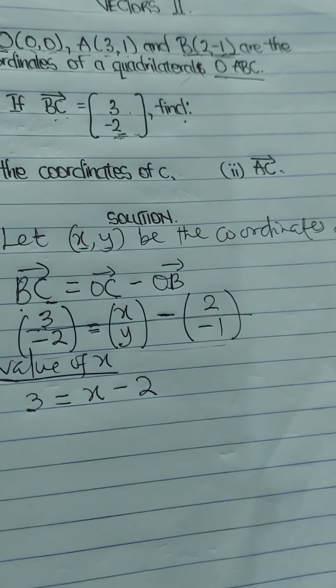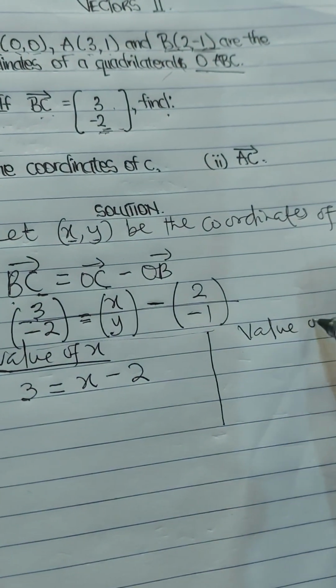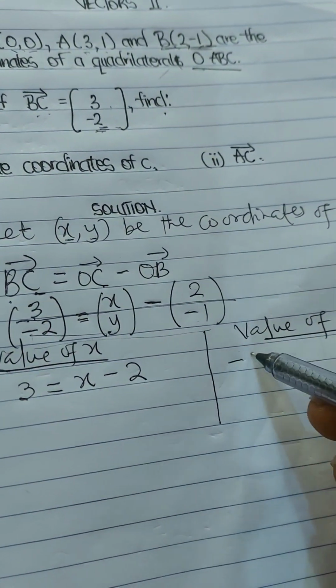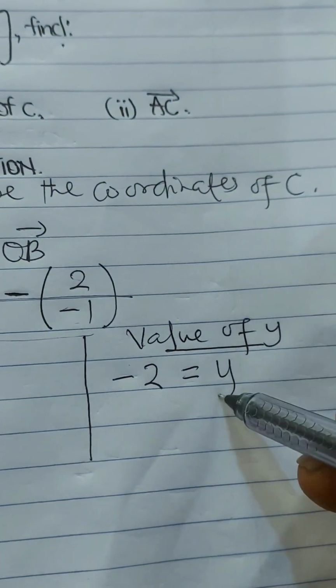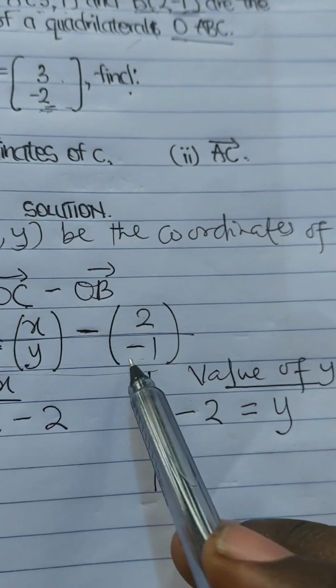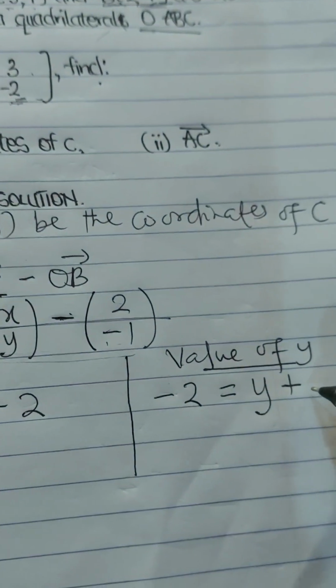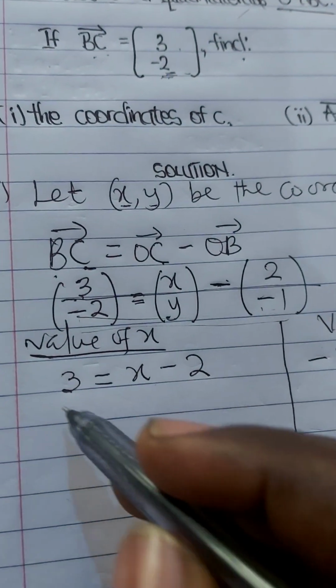That is a linear equation. And finding the value of Y, we will have minus 2 is equal to Y minus minus 1. Now we have two negatives here, which will give us what? Positive. So plus 1.